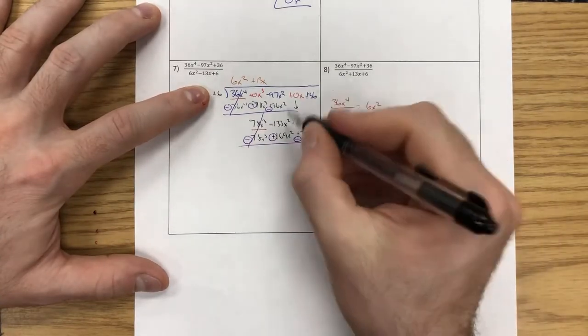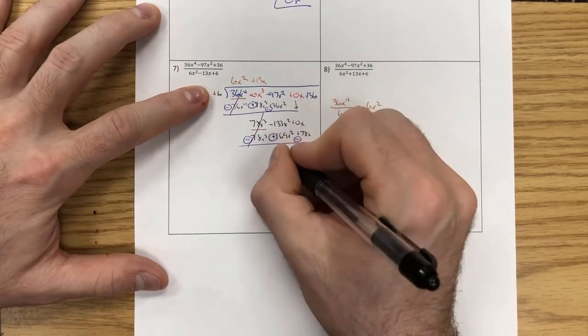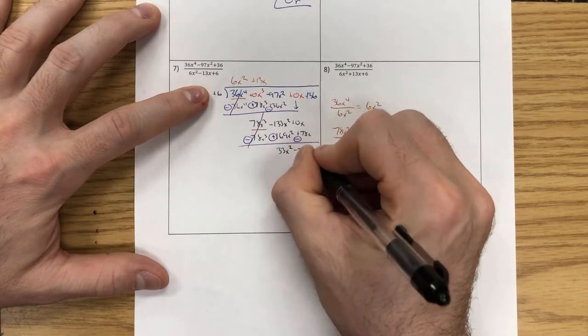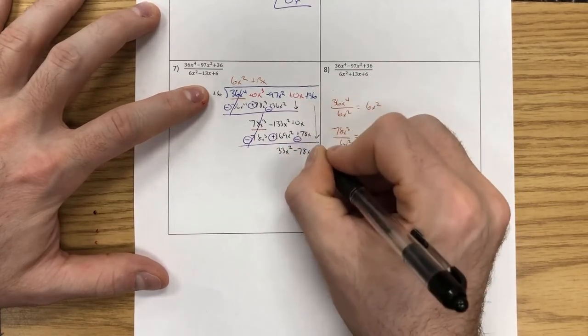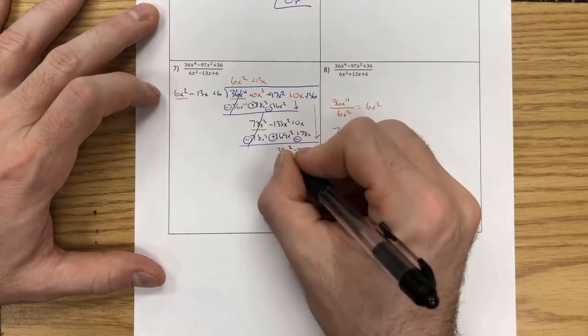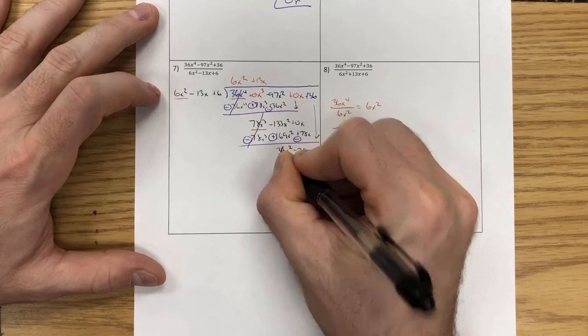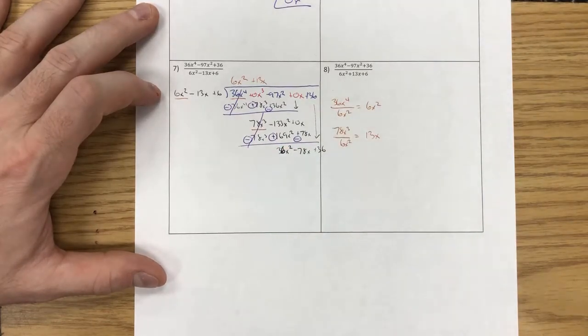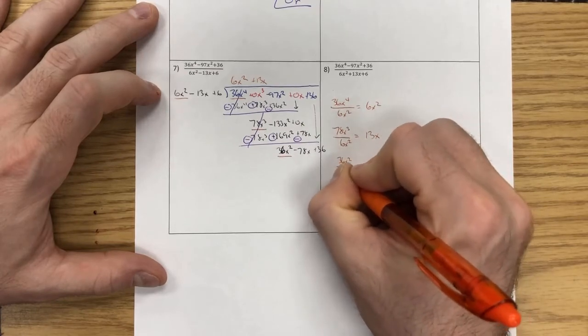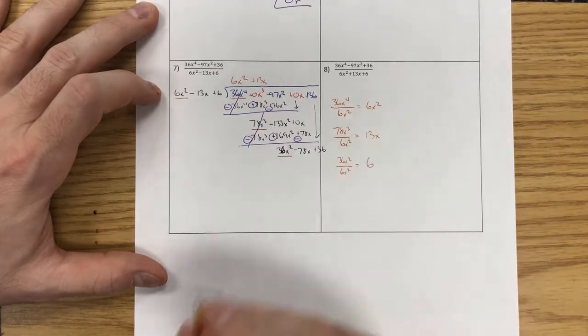Cancels out. Let's see, that's going to be 33x squared minus 78x plus 36. Sorry, that's 36x squared. Which is 6.